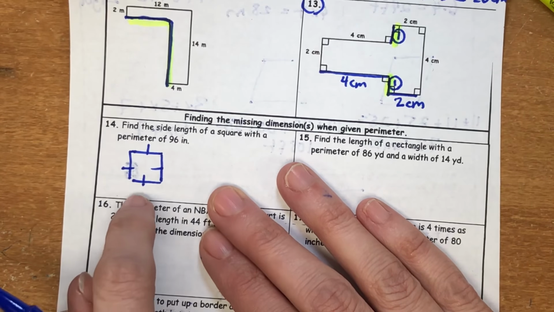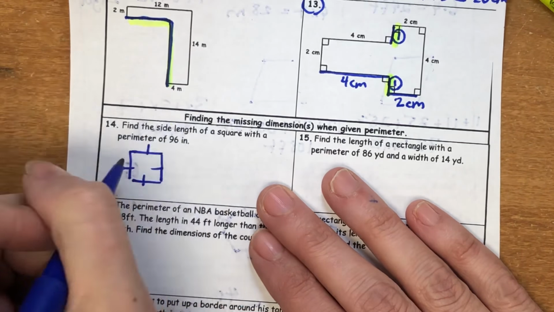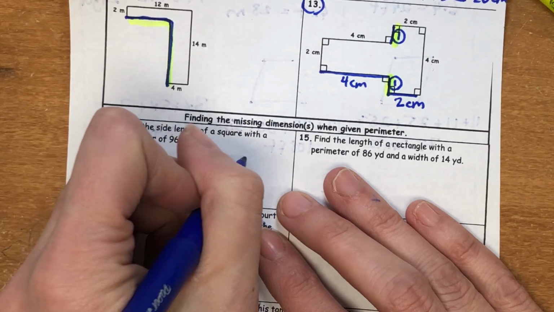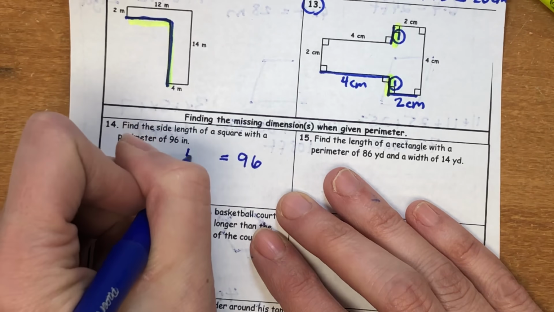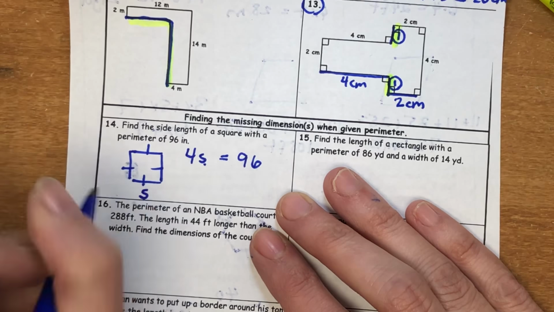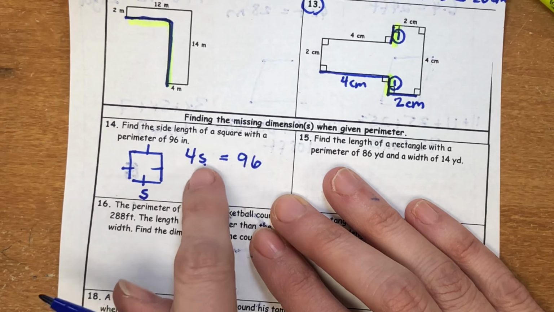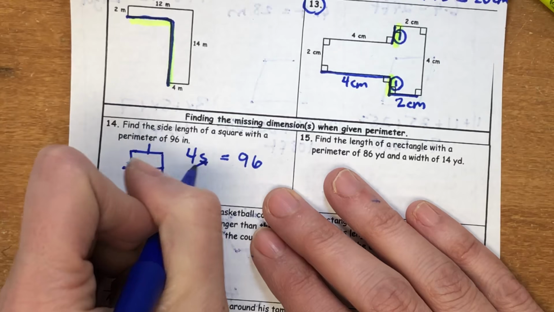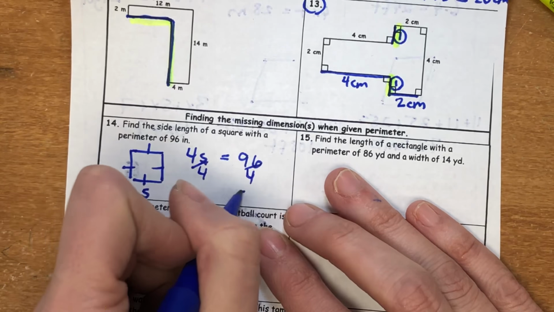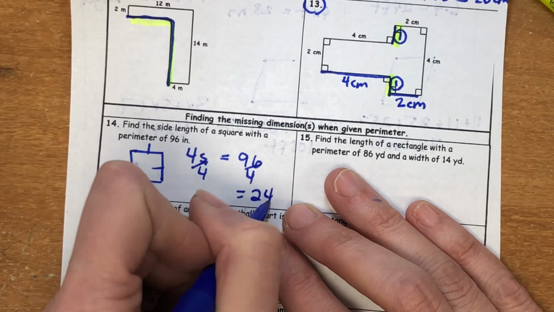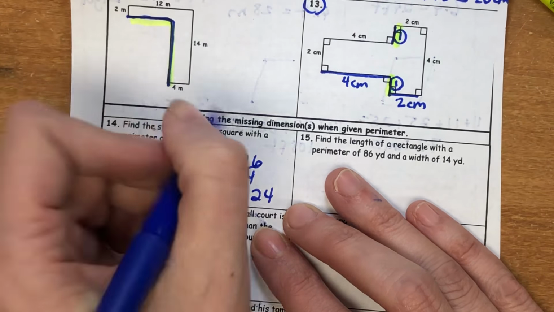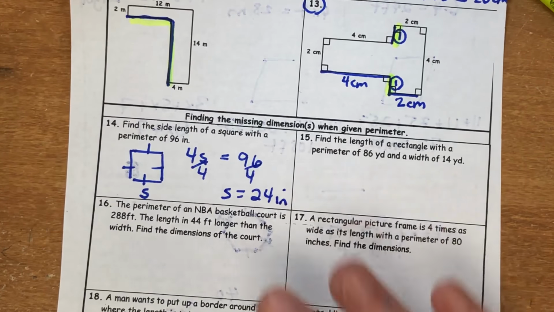So if a square is equal size, since the perimeter is 96, I know that 4 times, I'm going to say each side is S for sides, 4 times whatever the length of the side is, is 96. So all I have to really do is divide that. 96 divided by 4 is going to give me 24. So each one is 24 inches.